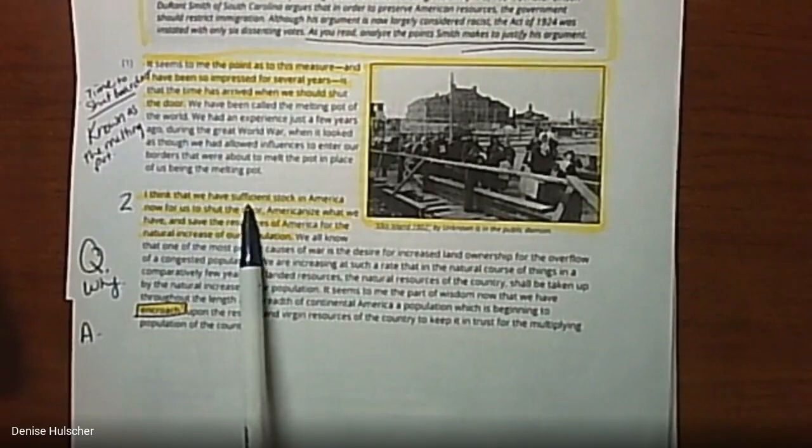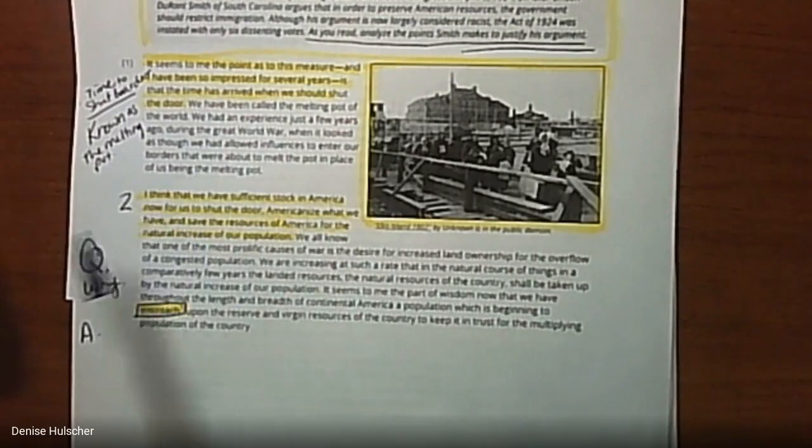I think that we have sufficient stock in America now for us to shut the door. Americanize what we have and save the resources of America for the natural increase of our population. We all know that one of the most prolific causes of war is the desire for increased land ownership for the overflow of a congested population. We are increasing at such a rate that it is the natural course of things that in a comparatively few years the landed resources, the natural resources of the country, shall be taken up by the natural increase of our population.